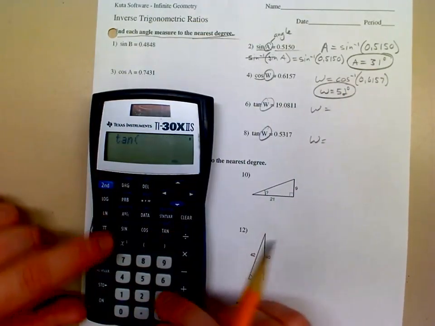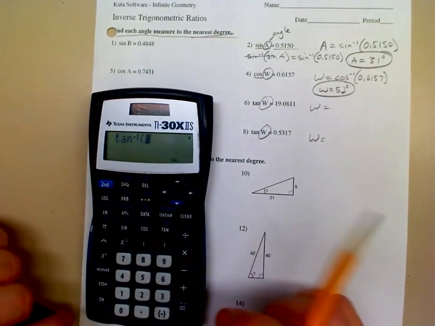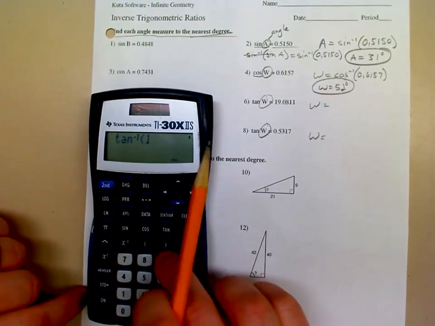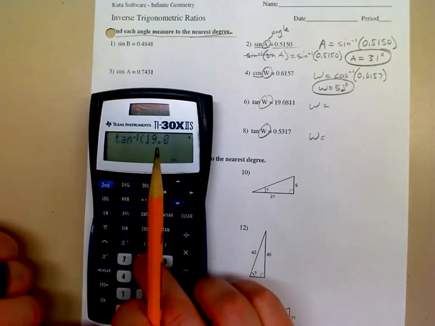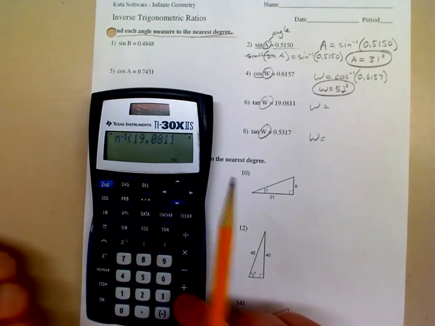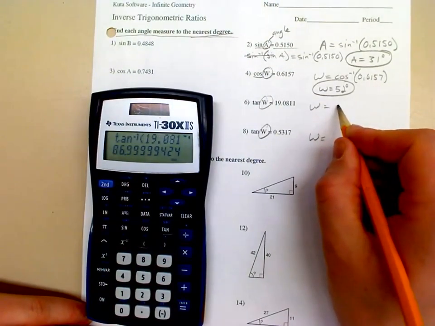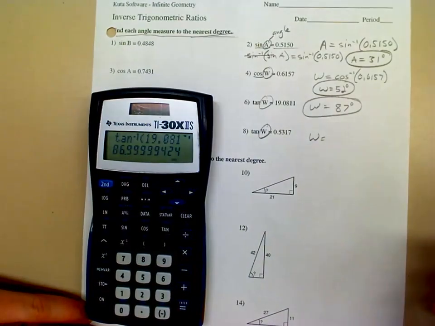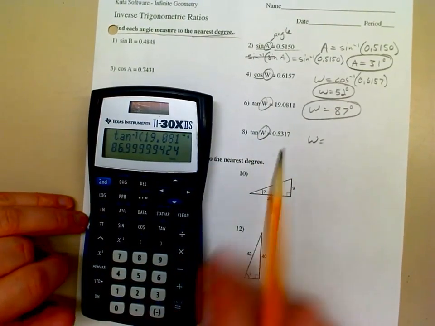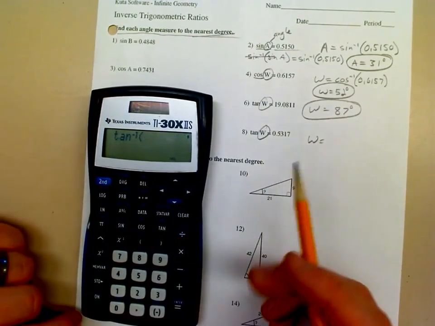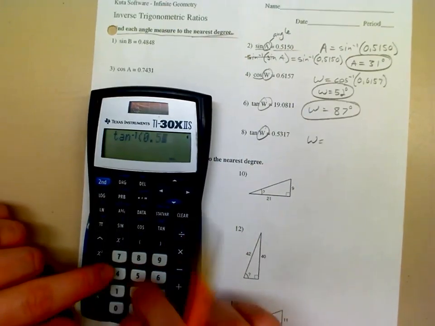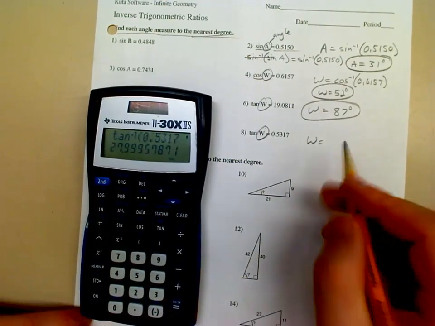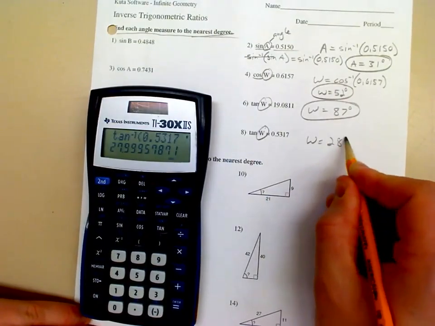Alright, inverse tangent, second tangent, this means inverse tangent of 19.0811. So W is 87 degrees. And then one more time here, inverse tangent 0.5317. So W is 28 degrees.